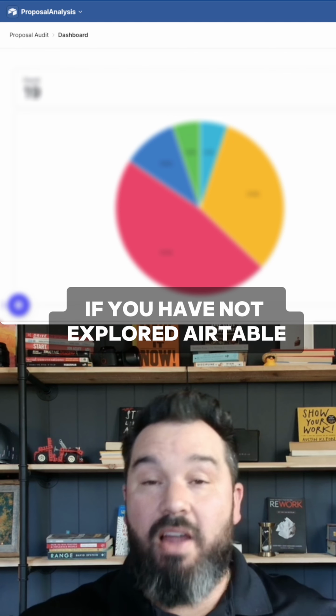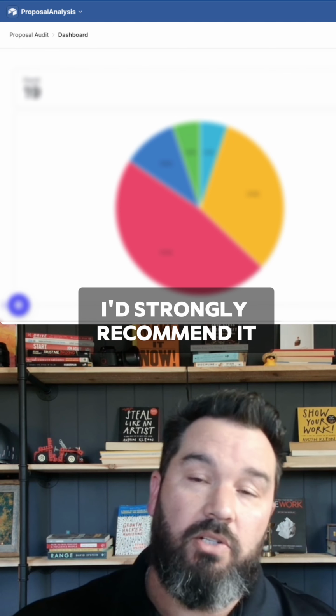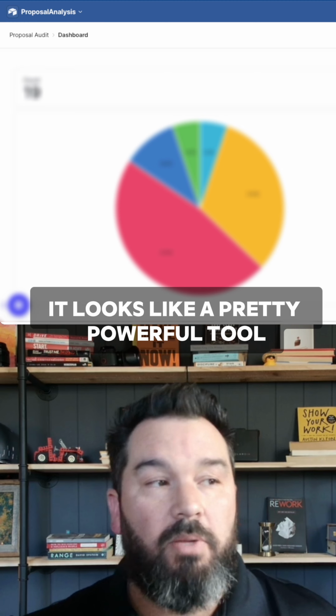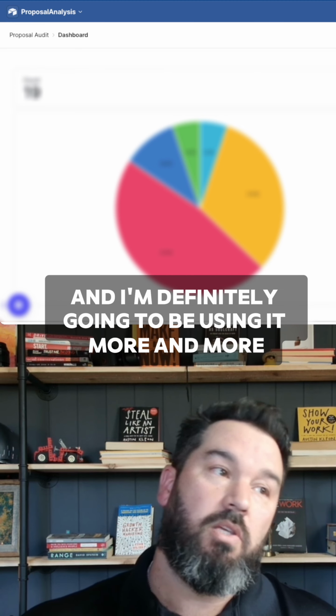If you have not explored Airtable, I'd strongly recommend it. It looks like a pretty powerful tool, and I'm definitely going to be using it more and more.